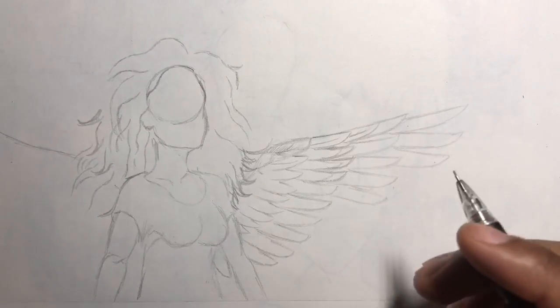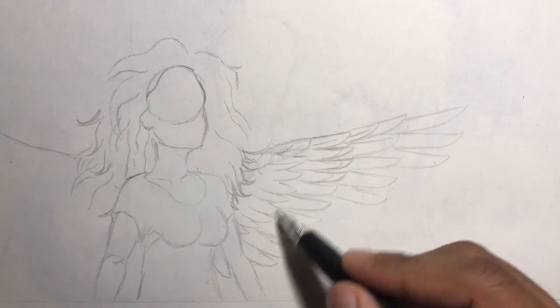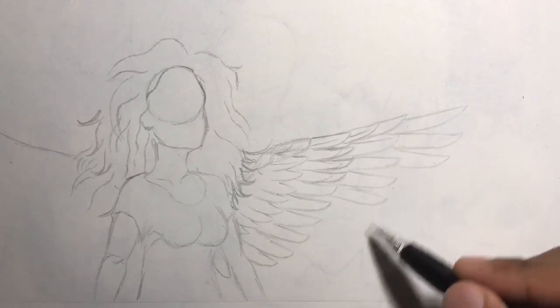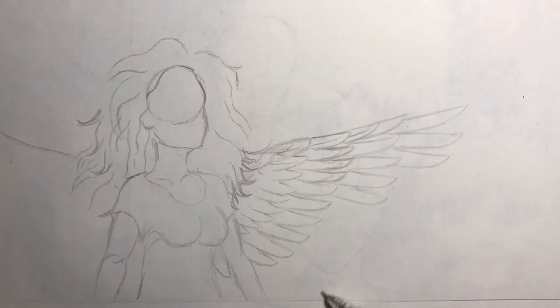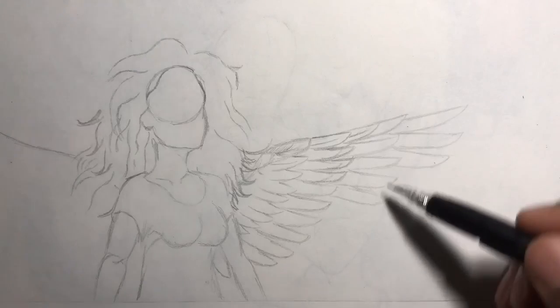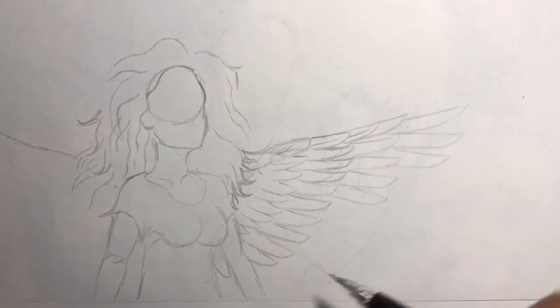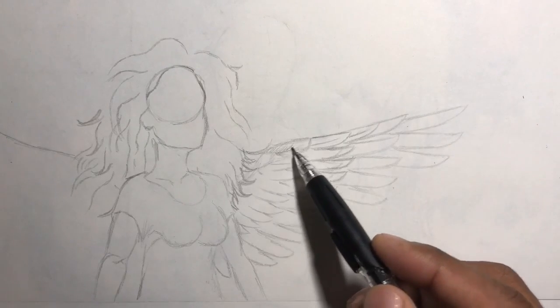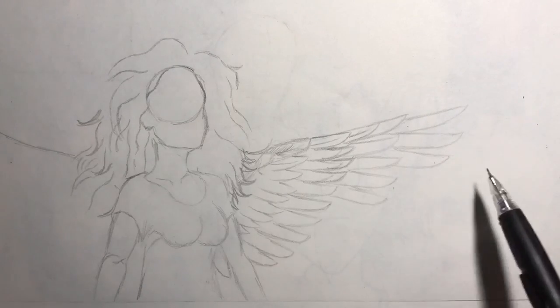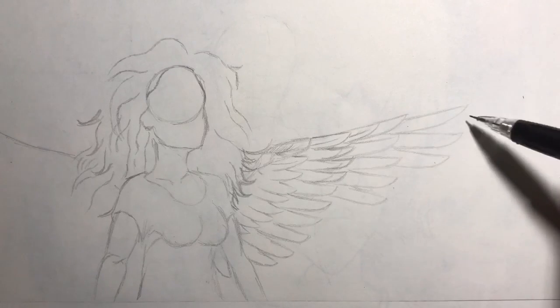As you're going through it, every single layer of the wing, make sure that it comes down in a circular motion or a curved motion, so that it looks like it spurs from this one area outward. So from this area outward in a circular motion like this.